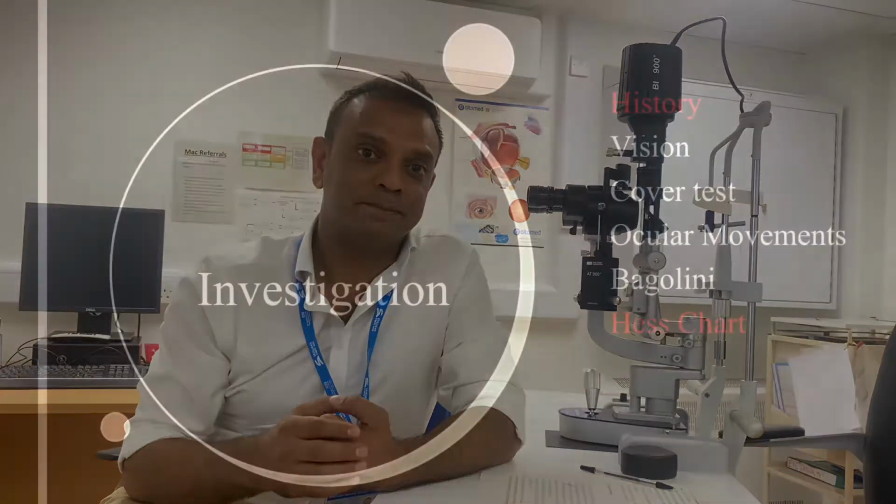Think of your investigation like collecting jigsaw pieces in order to form a picture. And the two largest jigsaw pieces that you can obtain are taking history and the Hess chart. Often when I teach junior doctors, I tell them that if they take a good history alone, it's enough sometimes to lead to a diagnosis.